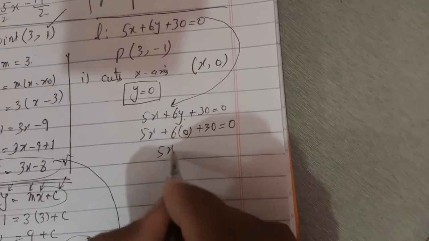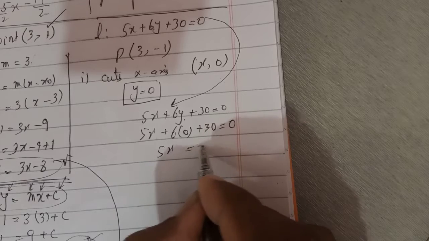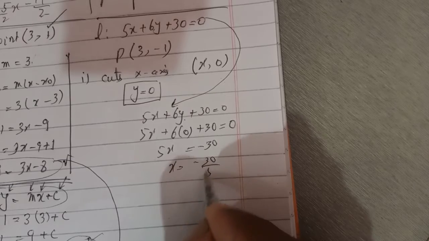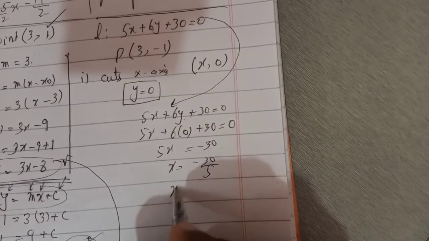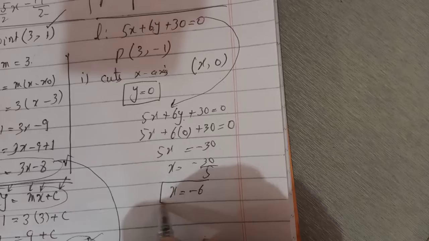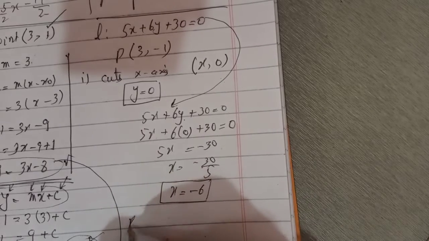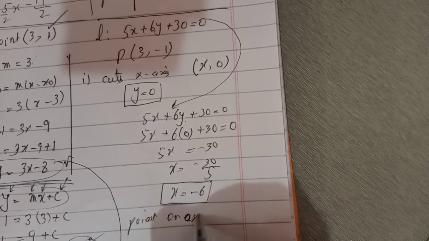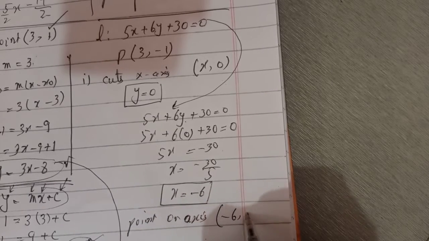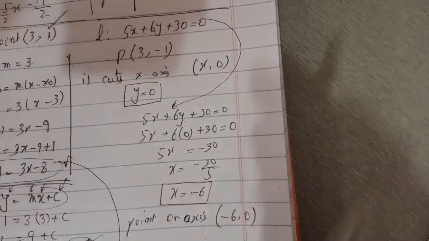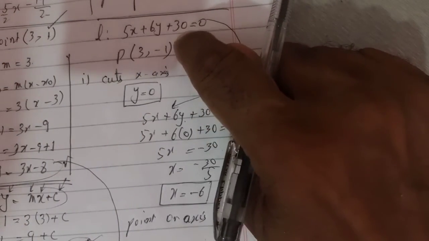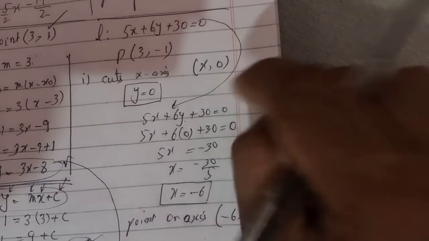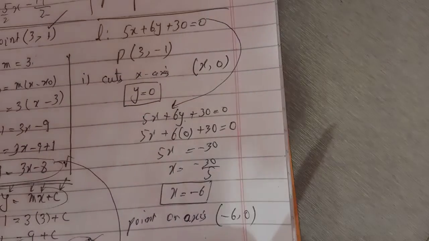6 times 0 is 0. This 0 vanishes. And 30 is put on the right hand side. x is equal to minus 30 over 5. This 5 is taken on this side. So then you will have the value of x as minus 6. So that point which is on the x-axis, its coordinates are minus 6, 0. Minus 6, 0 is the point where this line cuts the x-axis. This is the given line. It cuts the x-axis at this point which is minus 6, 0.